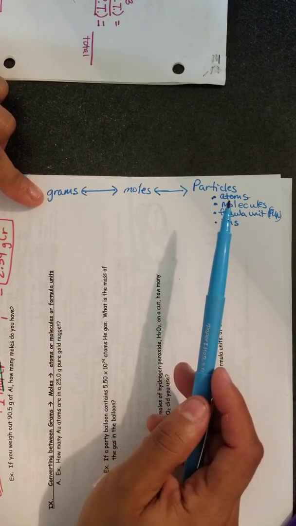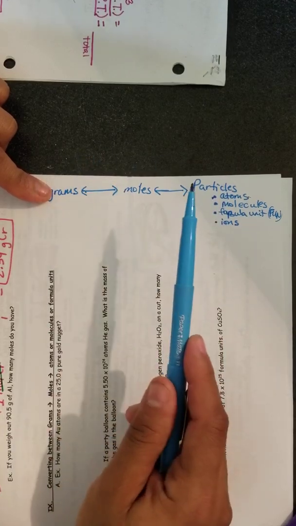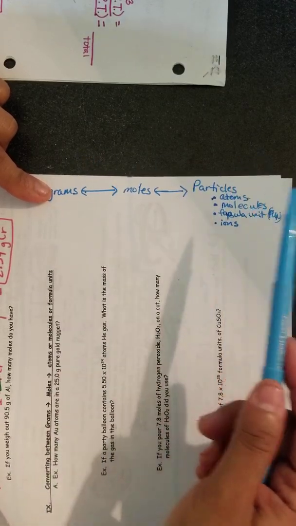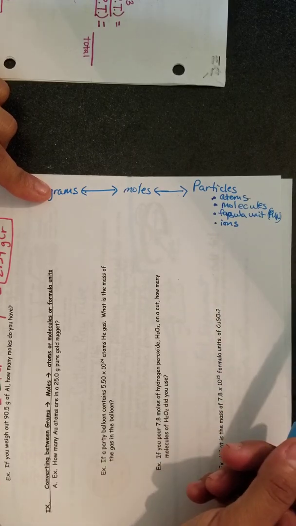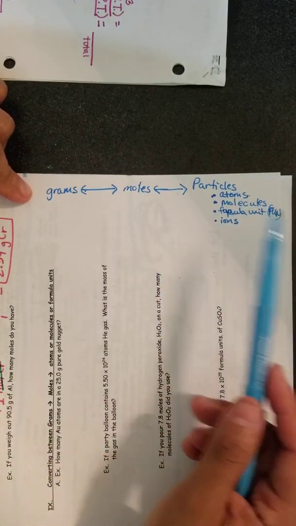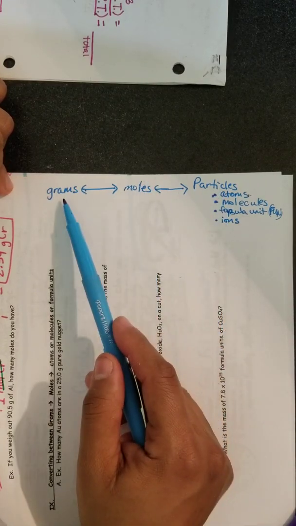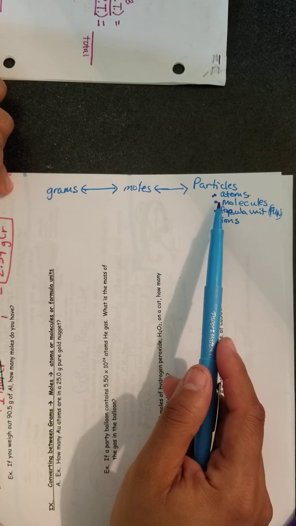Kind of like last unit, we had those little charts and we were going from feet to inches, and from inches to yards, and yards to miles. This is how we're going to do this. So in chemistry, we go from grams to moles, and from moles to particles. If you have moles, you can go straight to grams, or you can go straight to particles.